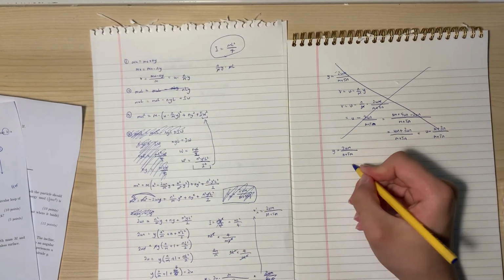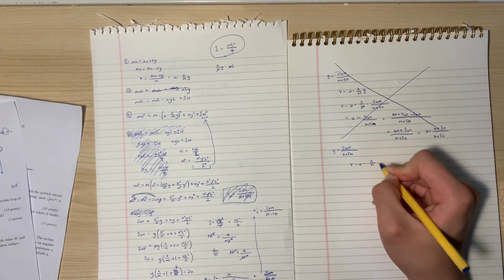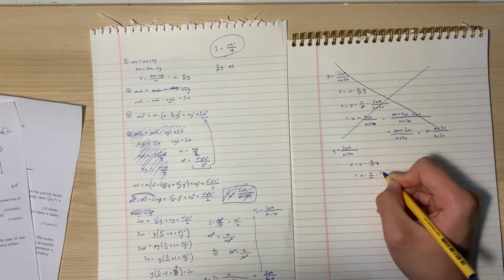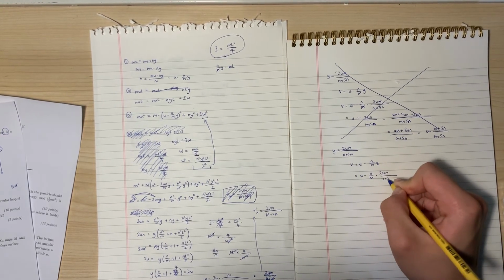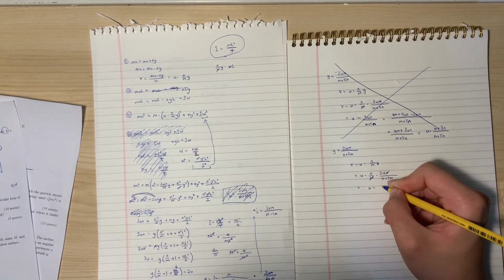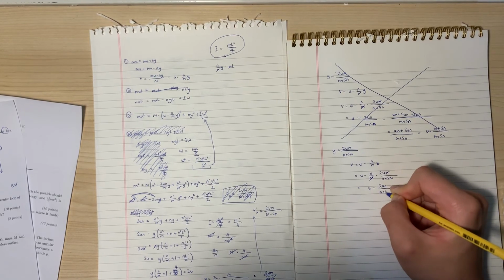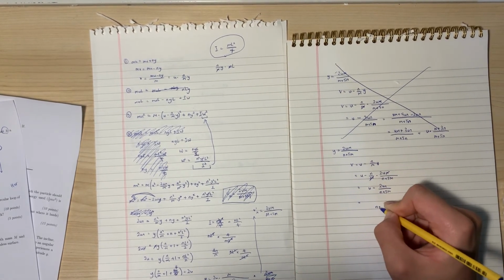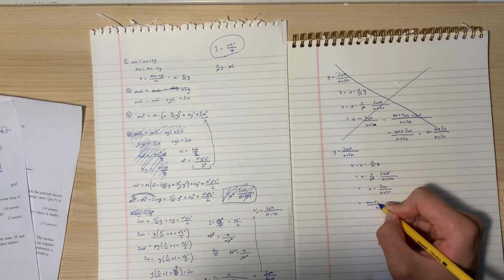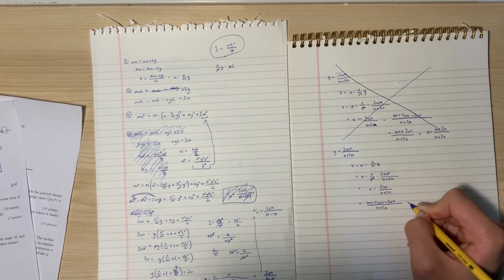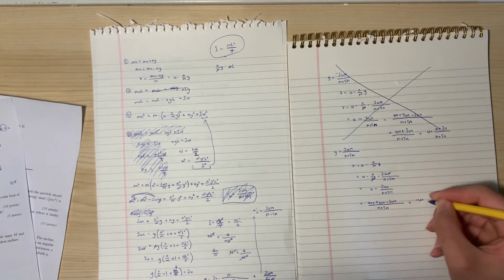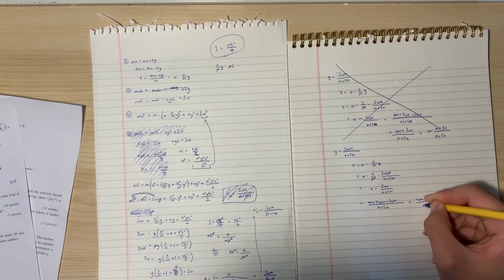Okay, we do the same thing. y equals u minus n over m times 2um over n plus 5m, which gives us u minus 2un over n plus 5m. And do the same thing: un plus 5um minus un is going to be equal to minus un plus 5um over n plus 5m.